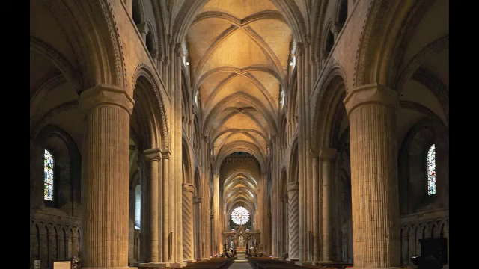Beyond doubt, one of the finest Romanesque churches, one of the greatest churches in the world, is Durham Cathedral in the north of England. We can see here several of its remarkable features.